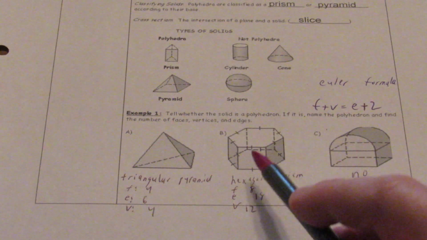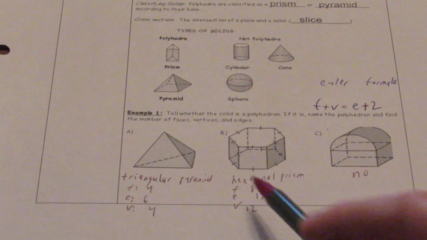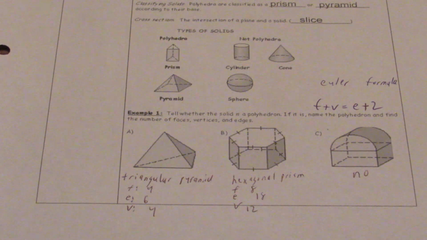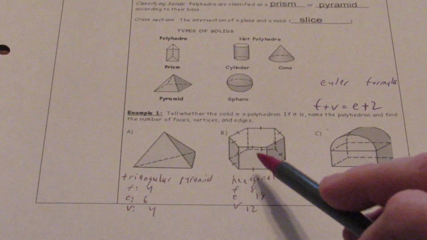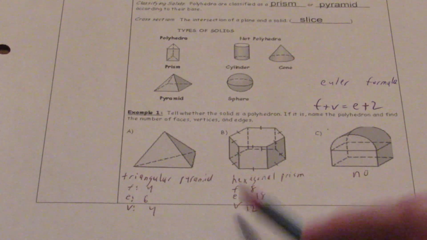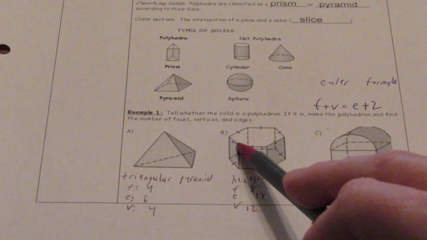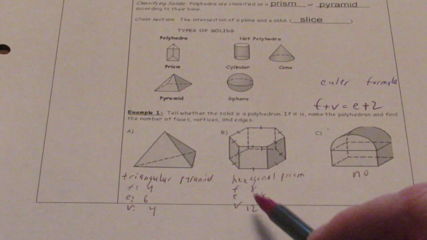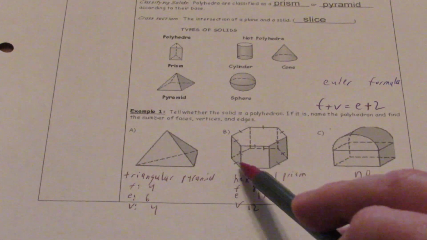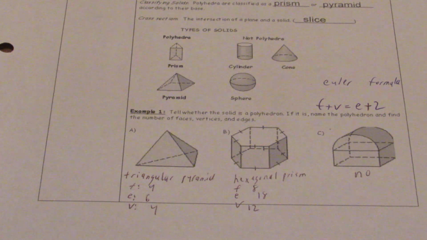Next shape, we have a prism. The base has 6 sides, so it's a hexagon, so it's a hexagonal prism. All right, faces, I have the top and the bottom, and then I have the 6 that connect, so I have 8. Edges, I have 6 on the bottom, I have 6 on the top, and I have 6 that connect that give me 18. And then vertices, I have 6 on the bottom, 6 on the top, so I have 12 vertices.